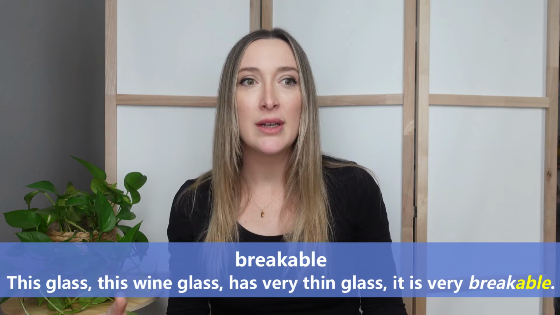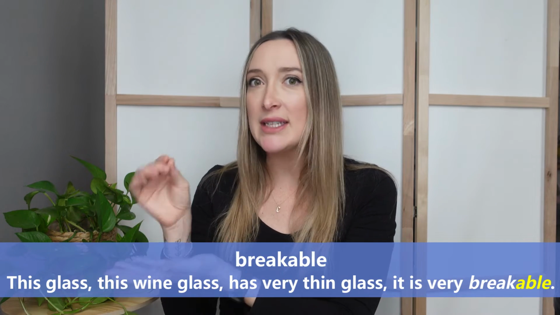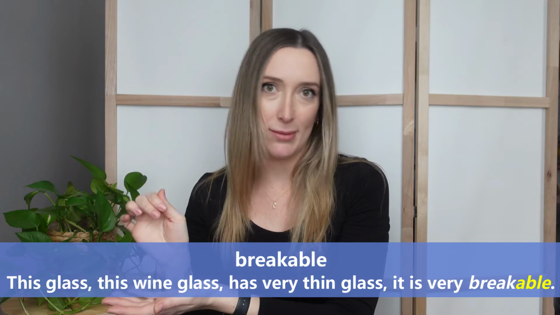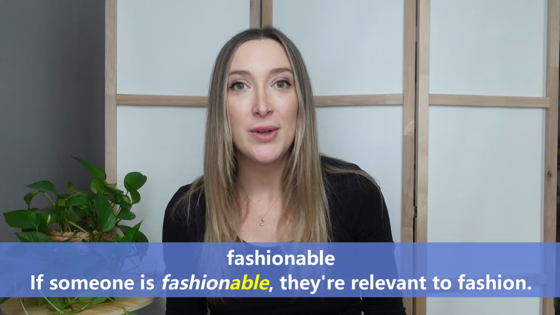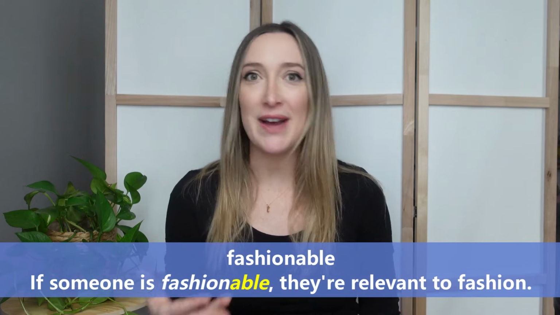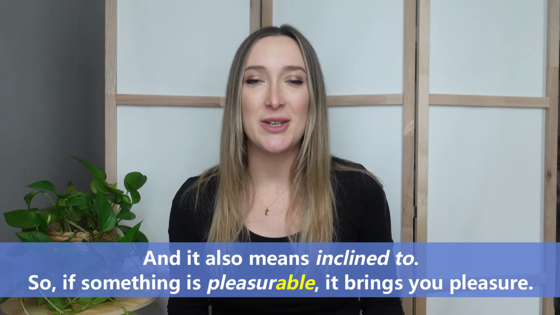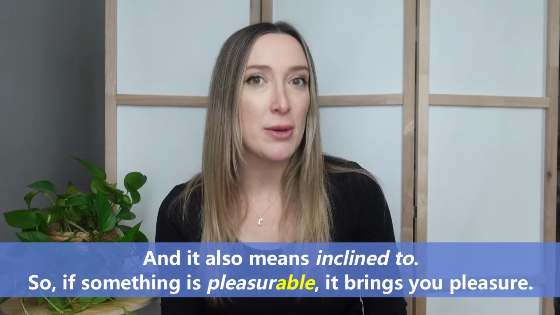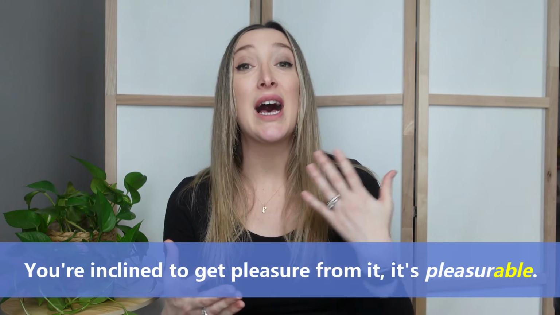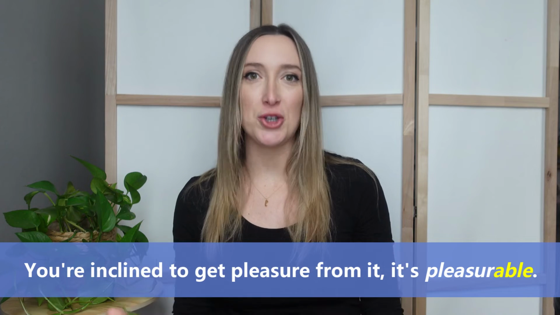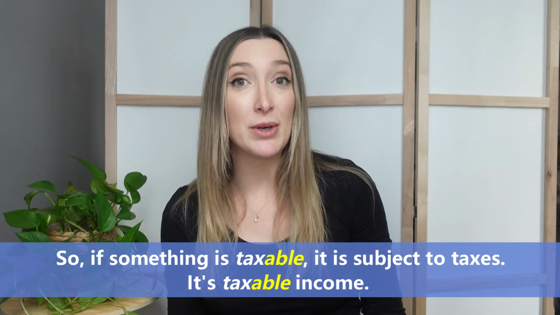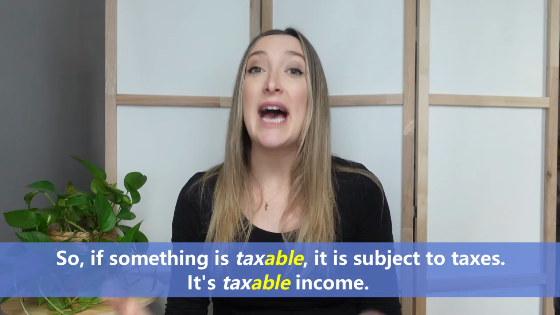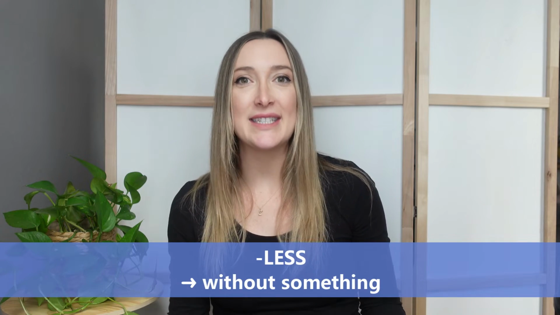Or breakable. This glass, this wine glass, has very thin glass. It is very breakable. Able can also mean relevant to. So fashionable. If someone is fashionable, they're relevant to fashion. And it also means inclined to. So if something is pleasurable, it brings you pleasure. You're inclined to get pleasure from it. It's pleasurable. Able can also mean subject to. So if something is taxable, it is subject to taxes. It's taxable income.